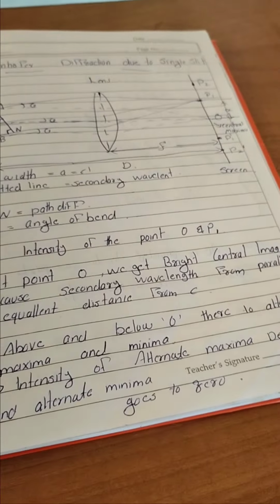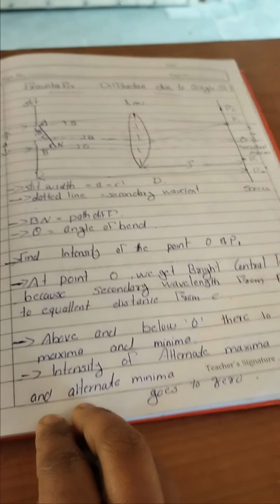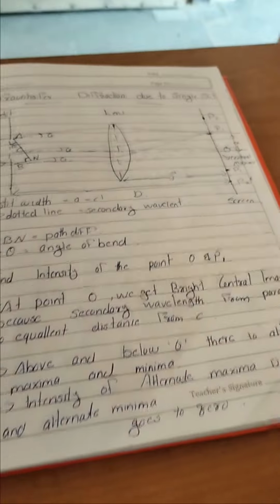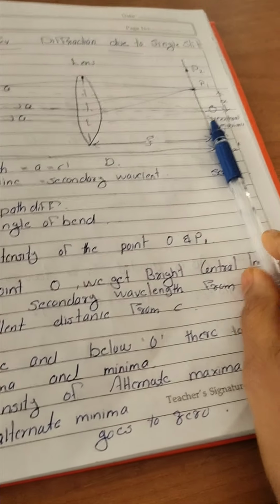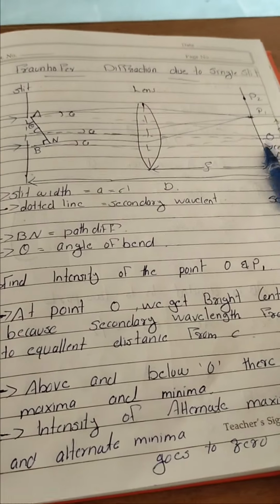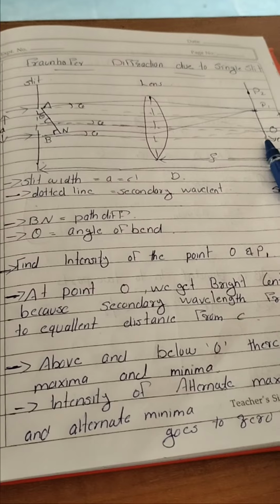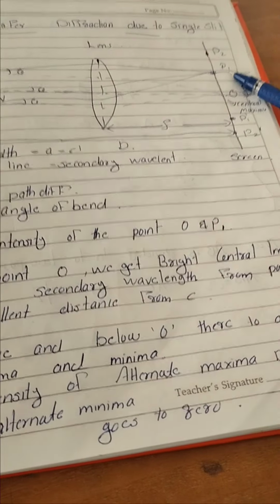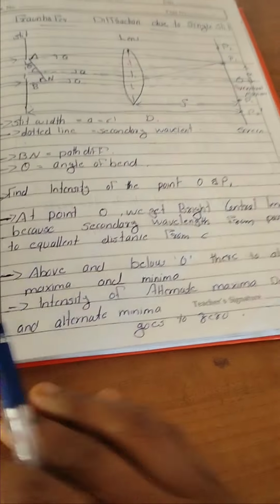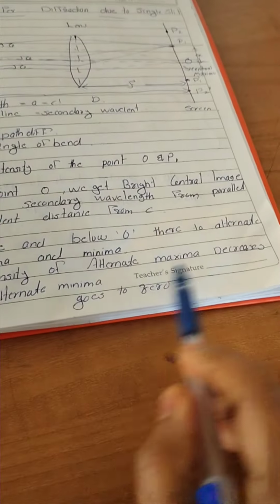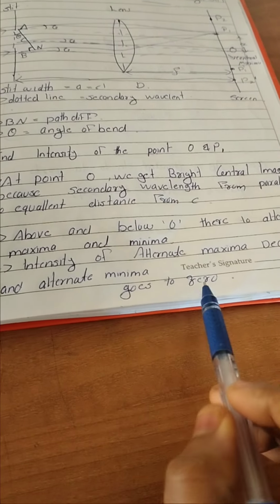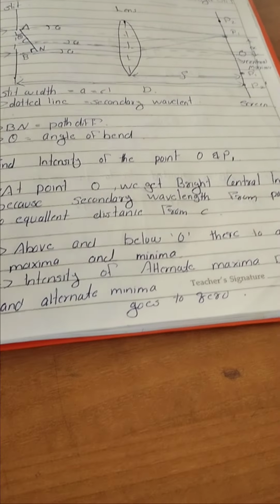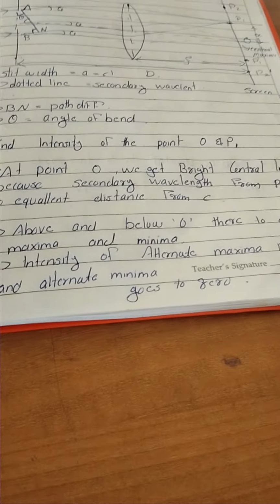At the point O, we get a bright central image because the secondary wavelets travel equal distances from A and B. The point O contains the central maxima, and the brightness is maximum at O. Above and below the point O, secondary minima and secondary maxima are formed alternately. The intensity of the alternate maxima decreases and the alternate minima go to 0.